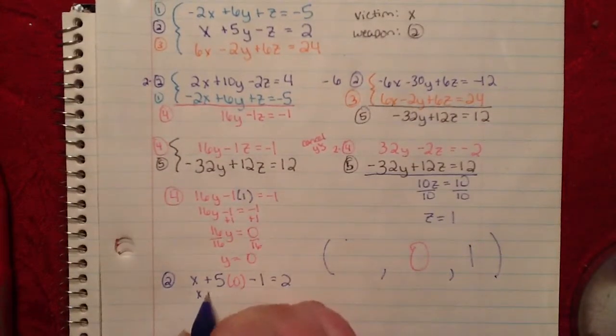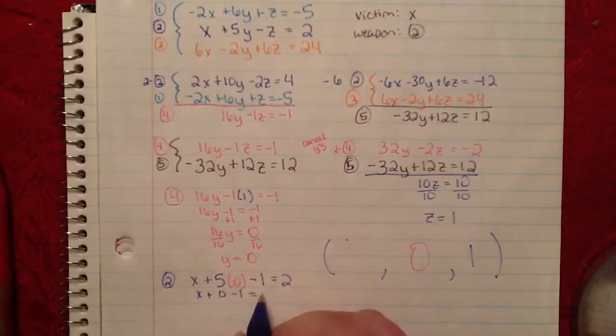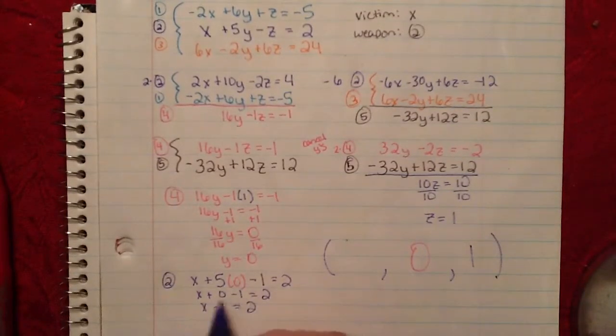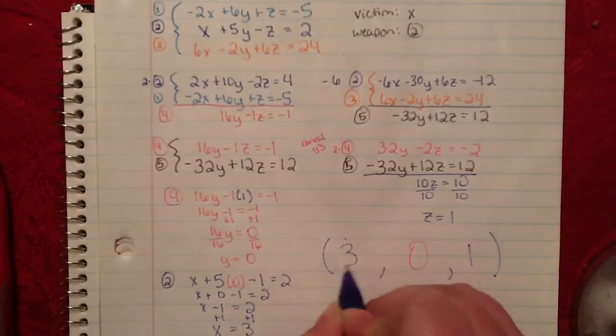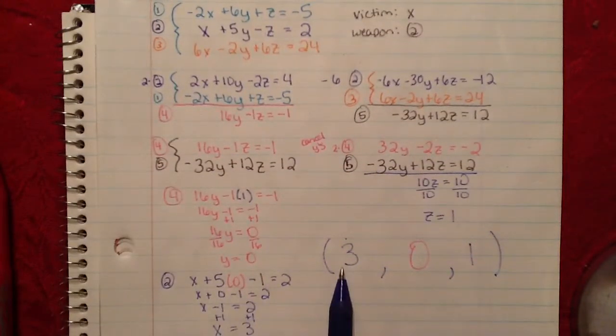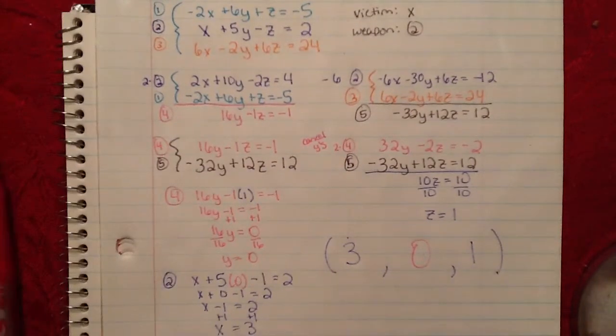So x plus 0 minus 1 is going to give me 2. X minus 1 gives me 2. By combining those like terms, 0 minus 1 is negative 1. Add 1 to both sides, x is 3. So my answer for x is 3. So my ordered pair, this again is going to have one solution, 3, 0, and 1.